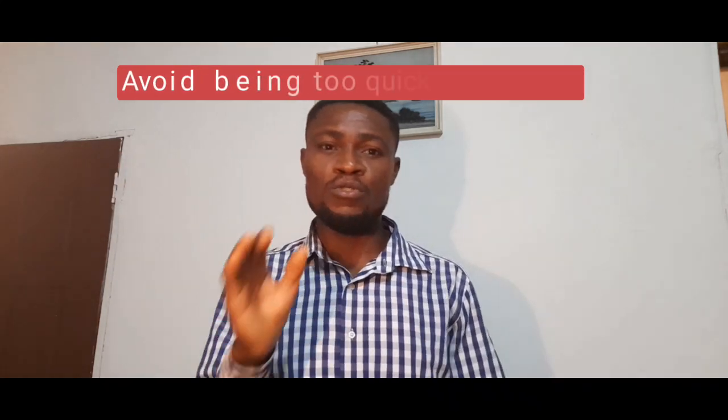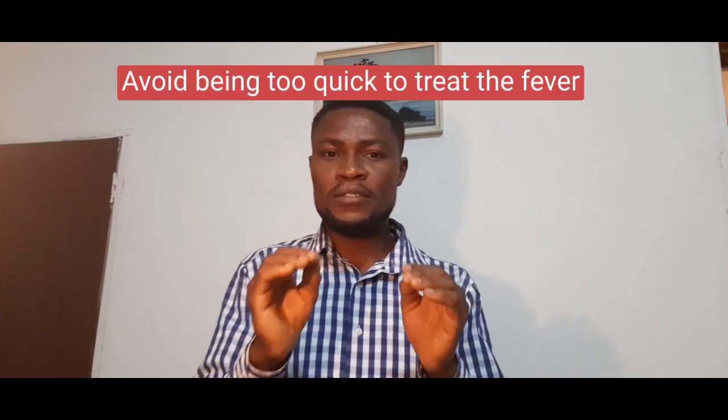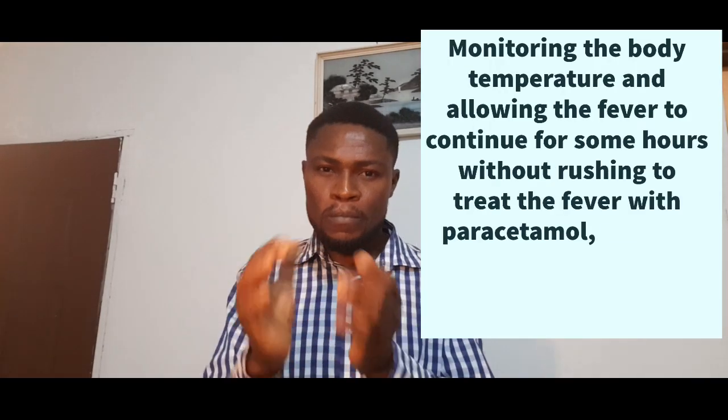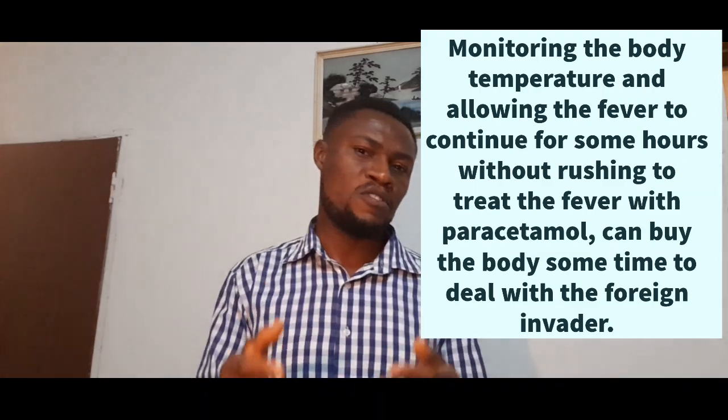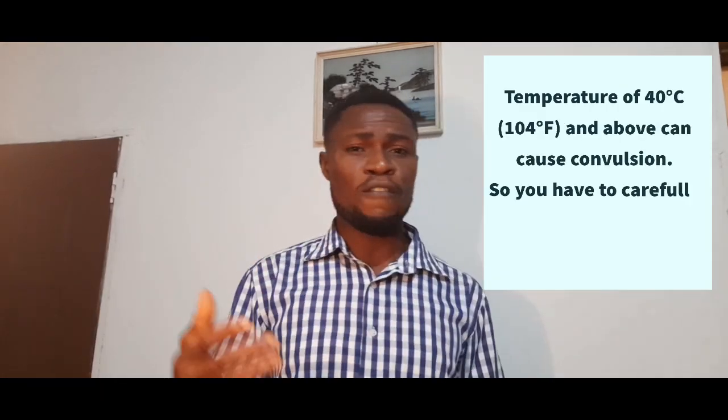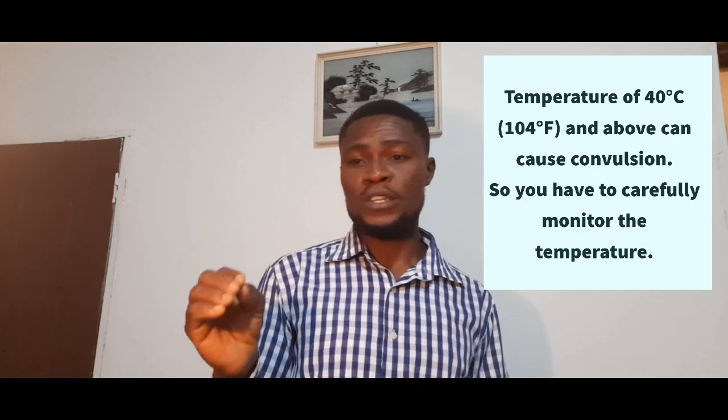Then you should avoid, like I said earlier, fever is not a disease. Do not try to treat the fever immediately or quickly. You have to monitor the child, monitor the temperature. Just leave him, because maybe the fever is a way to fight whatever is foreign in his body. Maybe it's a bacterial infection, or it could be a viral infection. Just monitor him and make sure the temperature doesn't rise to the extent that he will go into convulsion.